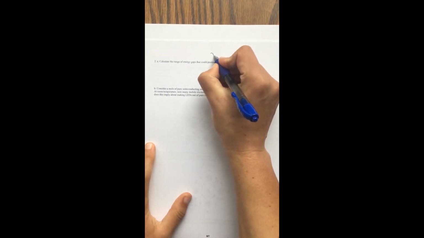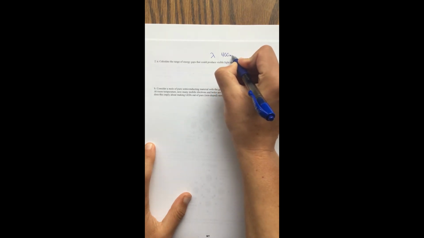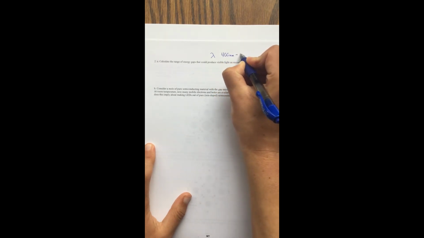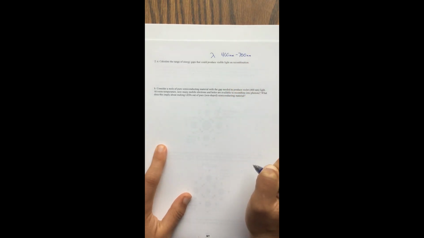Okay, so that brings us to page 7. We want to calculate the range of energy gaps that could produce visible light on recombination. Okay, so for visible light, we're going to say the wavelength is, let's say, from approximately 400 nanometers to 700 nanometers.